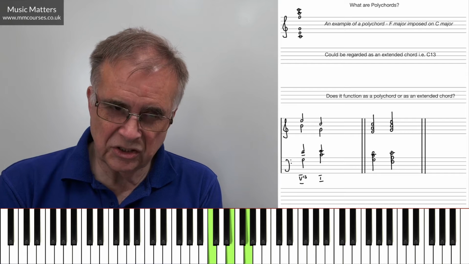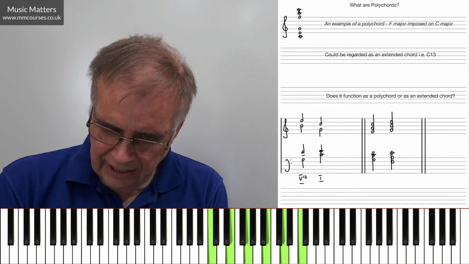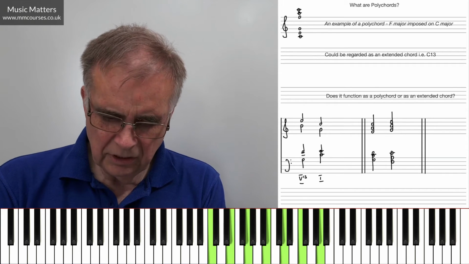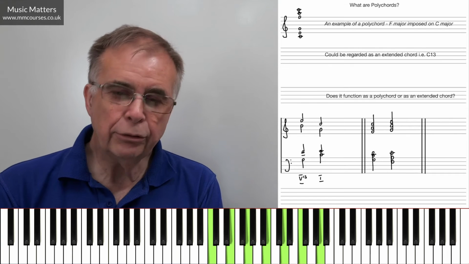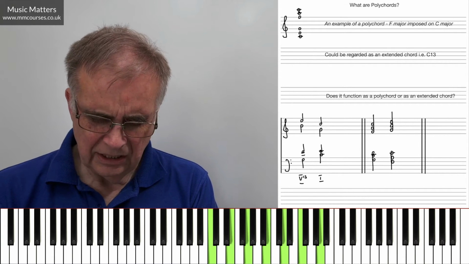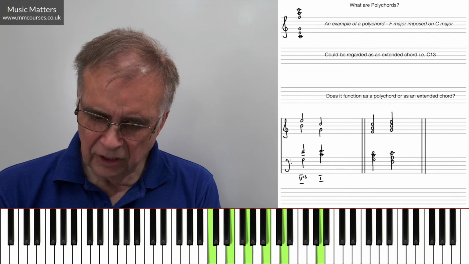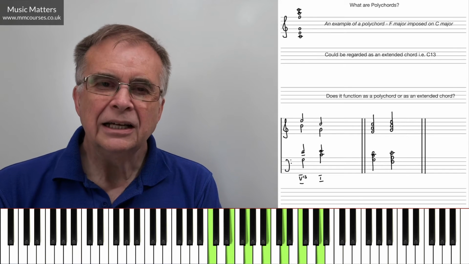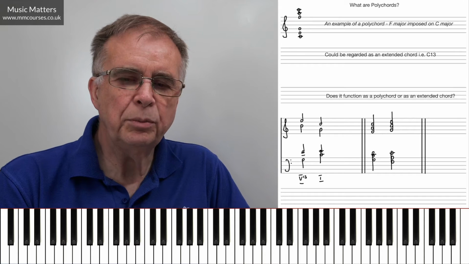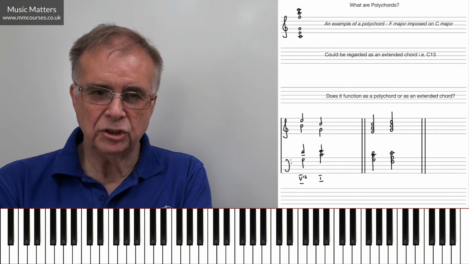So if I extend it, a seventh is B, a ninth is D, an 11th is F, a 13th is A. So by the time you look at that as a C13 chord in the key of C major, you can sort of see that I've got C, E, G, and I've got F, A, C. So in fact, what's the difference between C13 and this polychord? I think it's about how the chord actually functions.